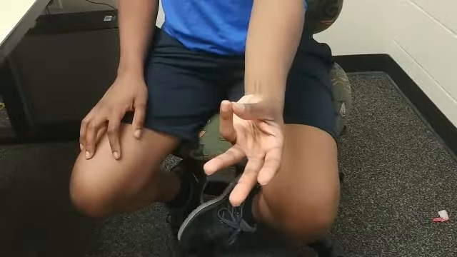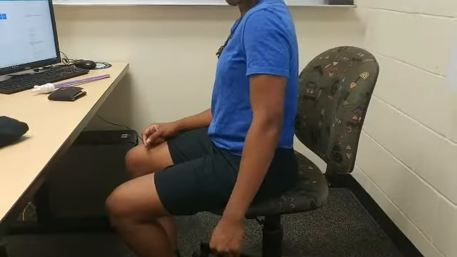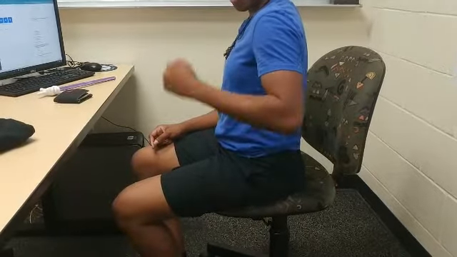It's fine. And then we have opposition, which is opposable thumbs, like being able to use your thumbs. And then lastly, we have lateral flexion.